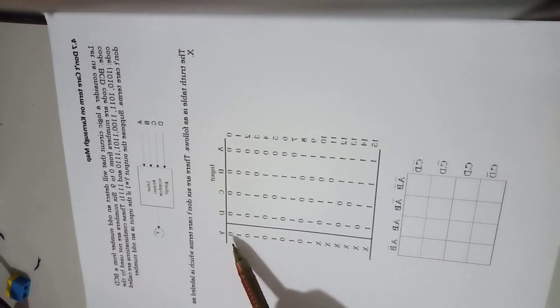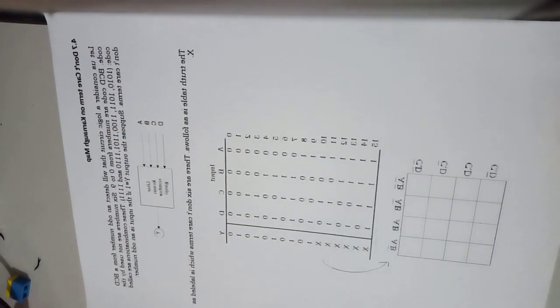So 1 is an odd number, 3, 5, 7 and 9 are also odd numbers. So for 0, 2, 4, 6, 8 the output will be 0 because they are not odd numbers. Okay, so now we will extract this information from the output table into this K-map.